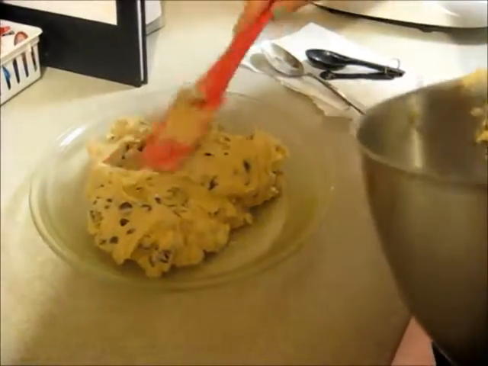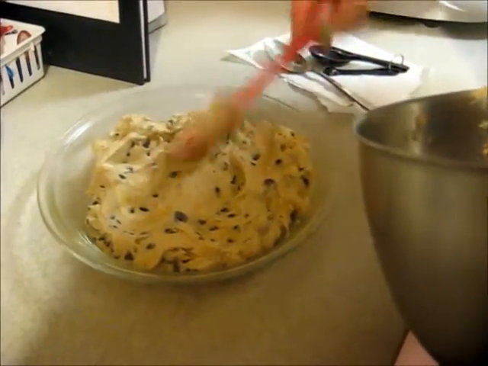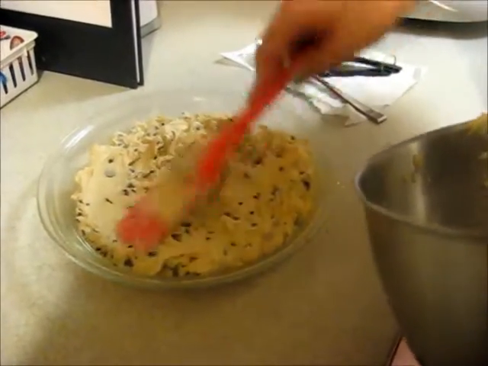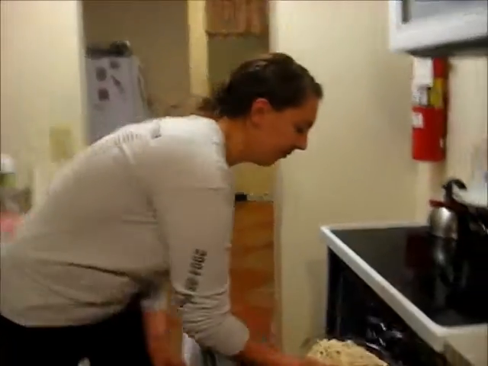And spread it out like so. It doesn't have to be perfect, it's a cookie. However, it will spread out slightly more, but not a ton. This will bake for 20 to 30 minutes in the oven at 325.